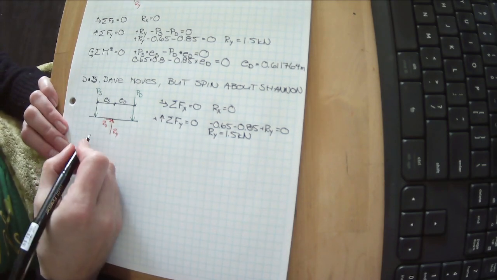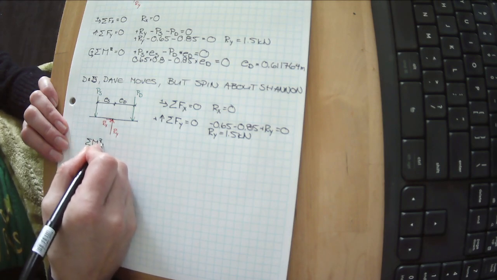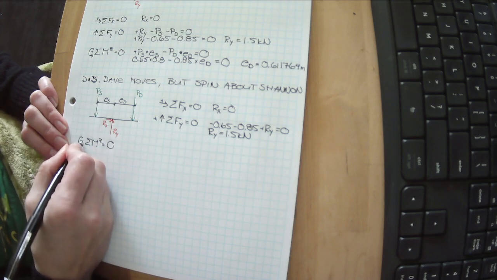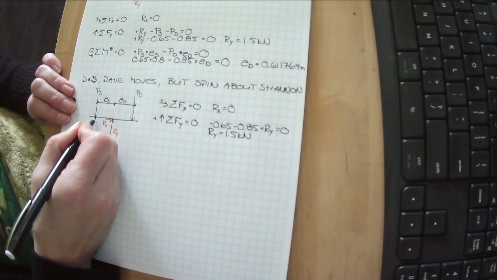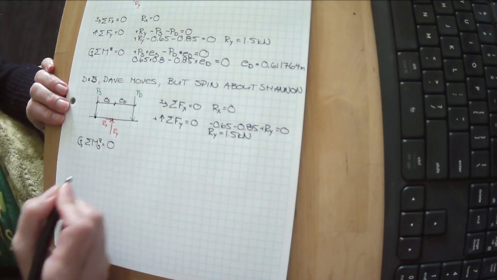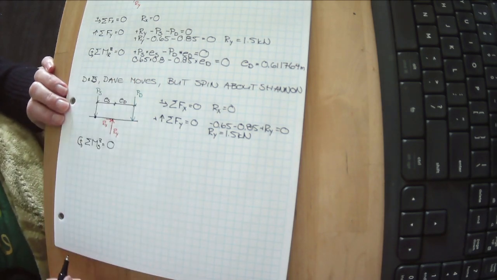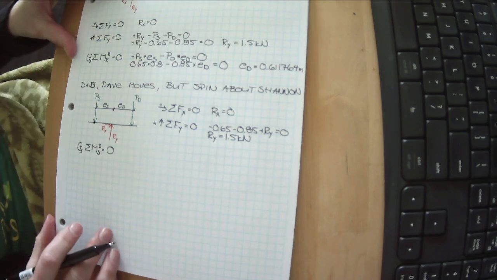So let's now sum our moments about the z-axis with everything being 0 or in equilibrium, and everything spinning in that direction is positive. But let's imagine our thumbtack is here. So we're going to spin it about Shannon instead of about our reaction. So we're going to put our imaginary thumbtack here as we talk about this.